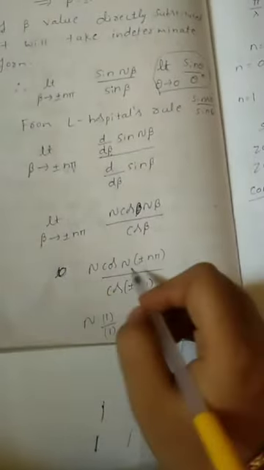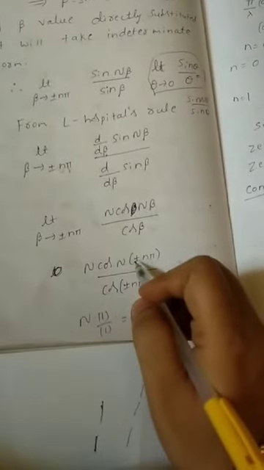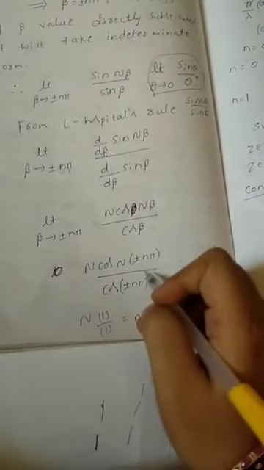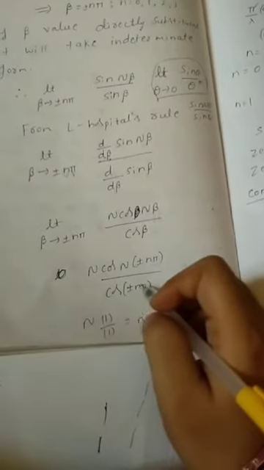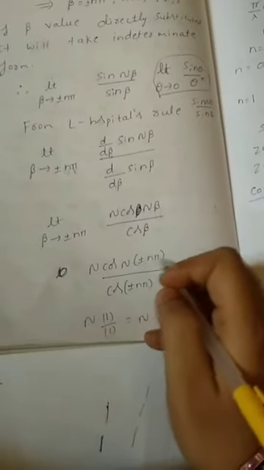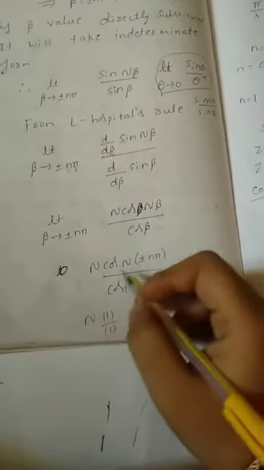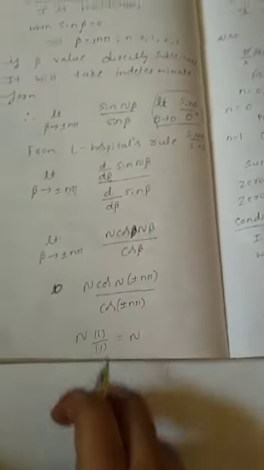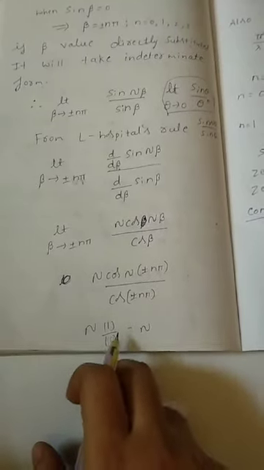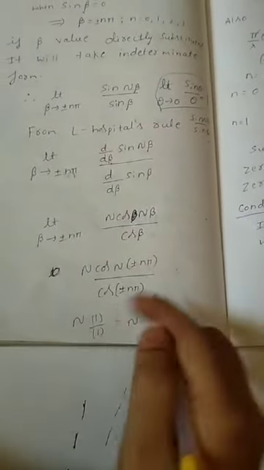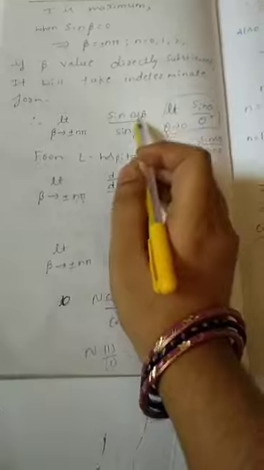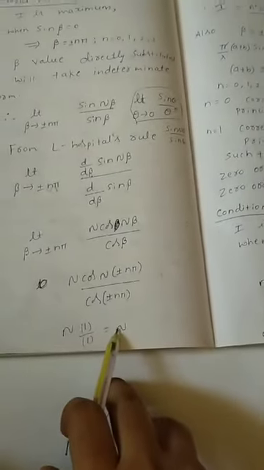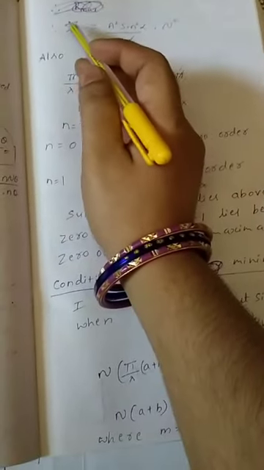Now if I apply the limit, then I will get n cos of plus or minus n pi in place of beta, and here also cos of plus or minus n pi. What is the cos n pi value? It is 1. And similarly the cos of plus or minus n pi value is also 1. Therefore finally, for the term sin n beta by sin beta, I will get the value n after applying the limit.